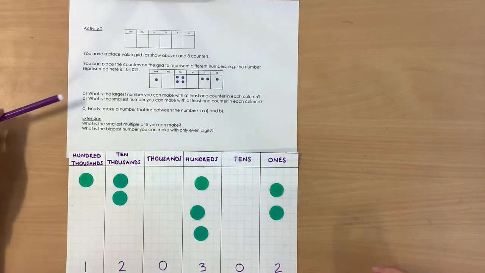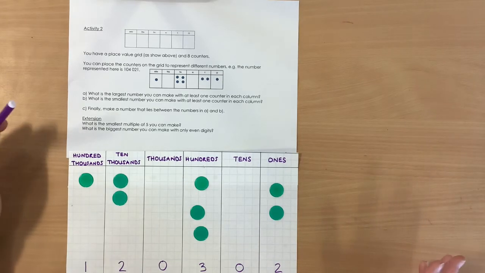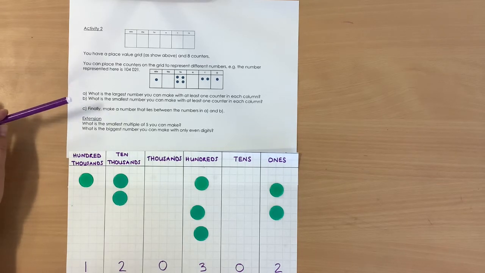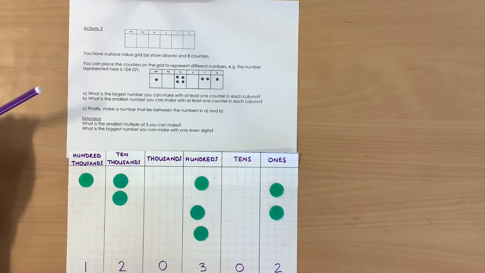Okay, so you've got some challenges here. I'm not going to do them. I'm going to ask you to pause and have a little go yourself. What is the largest number you can make where there is at least one counter on each column, so no gaps? What's the smallest number you can make with at least one counter on each column? And then you need to make a number that's in the middle of those two.